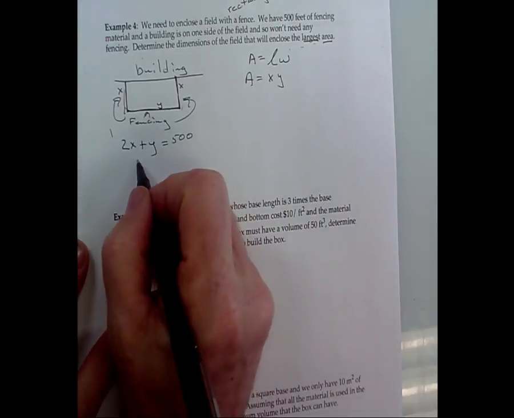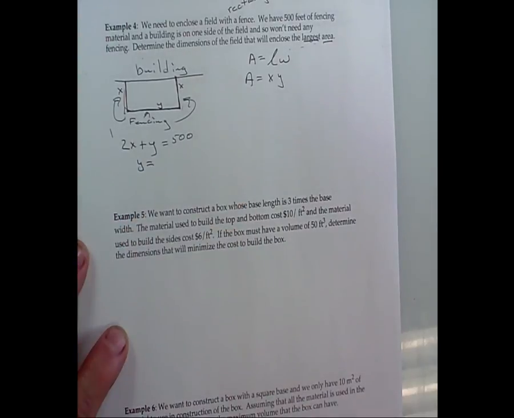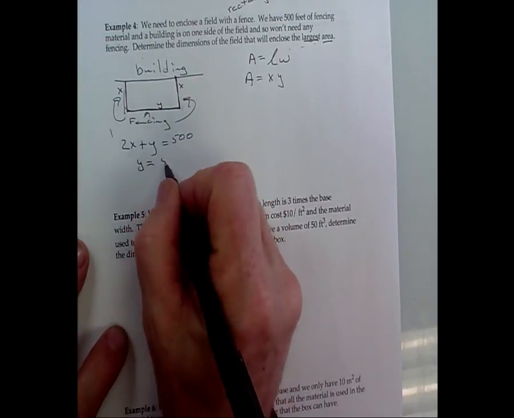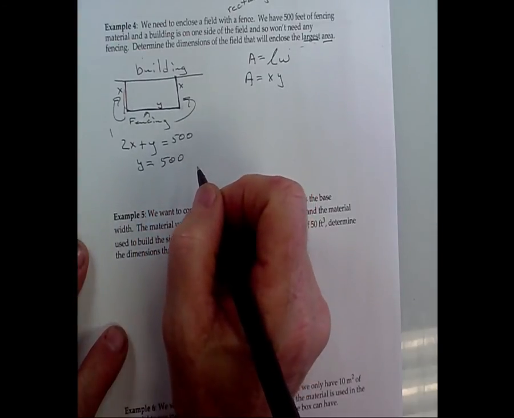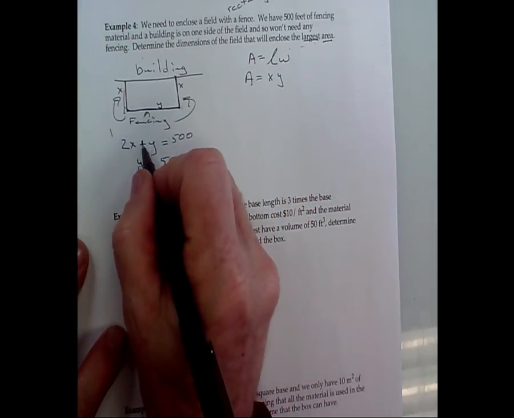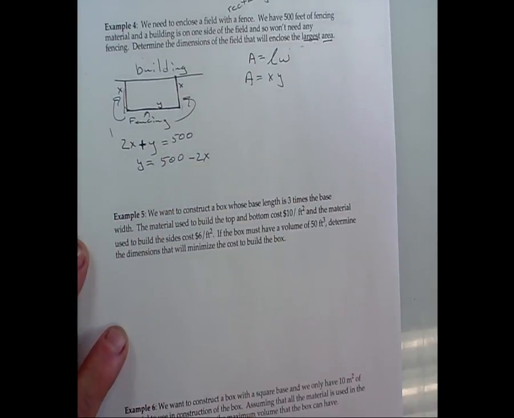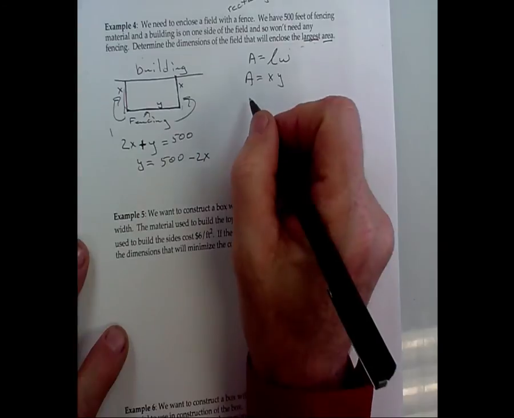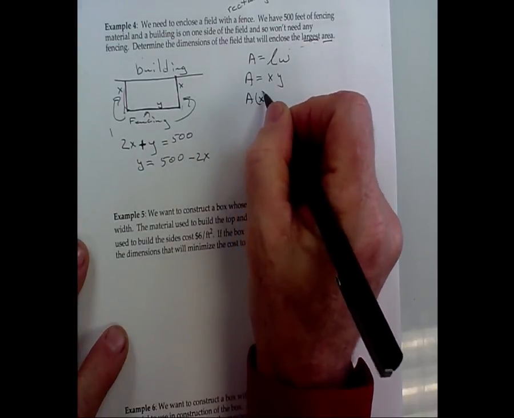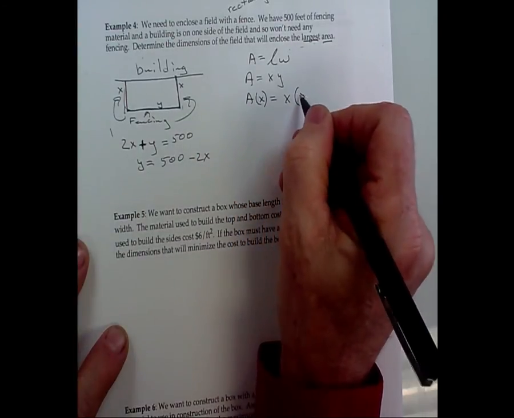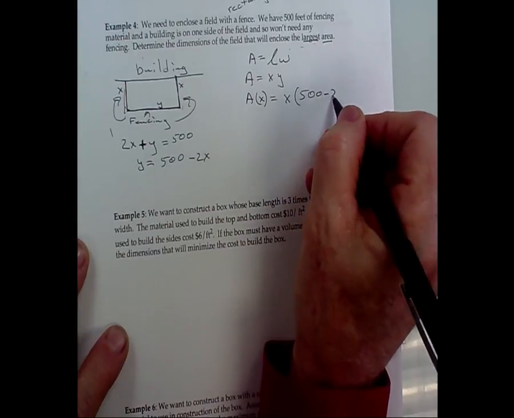So that means y is equal to what? 500 over 2x? Nope. This says plus. Oh, I'm sorry, minus 2x. Okay? So now I'm going to create my area, and I got x times 500 minus 2x.